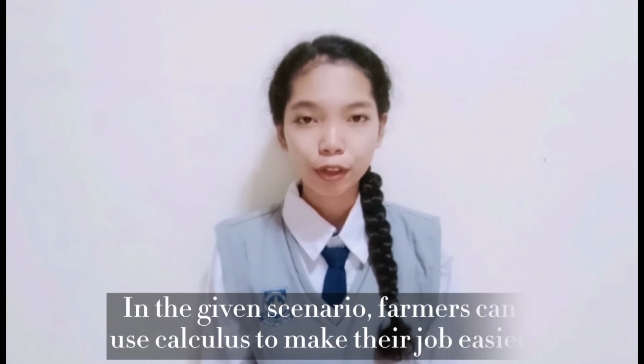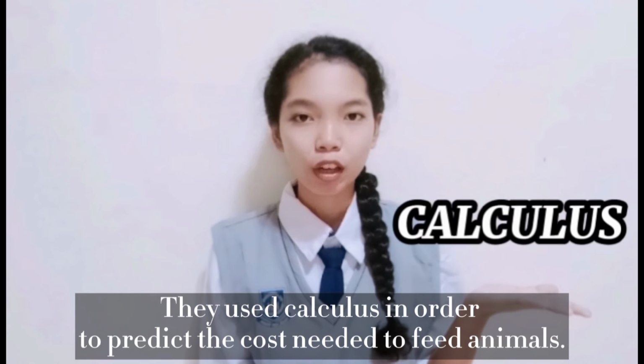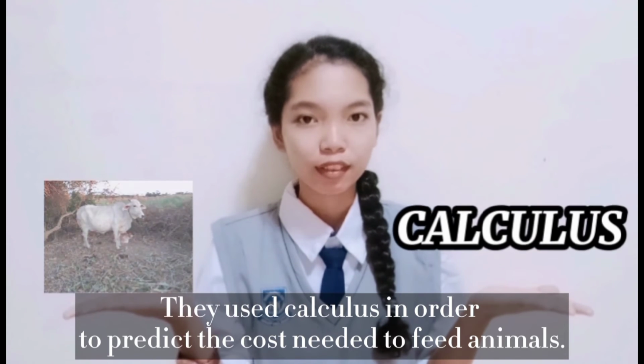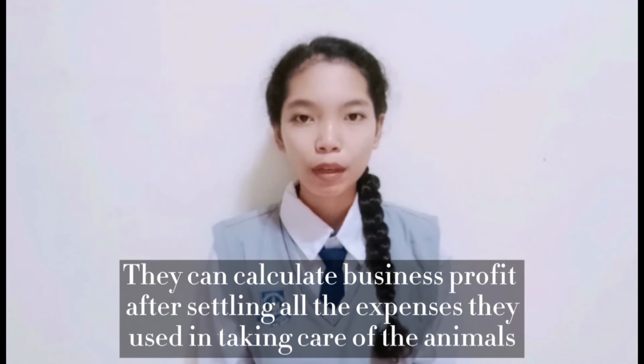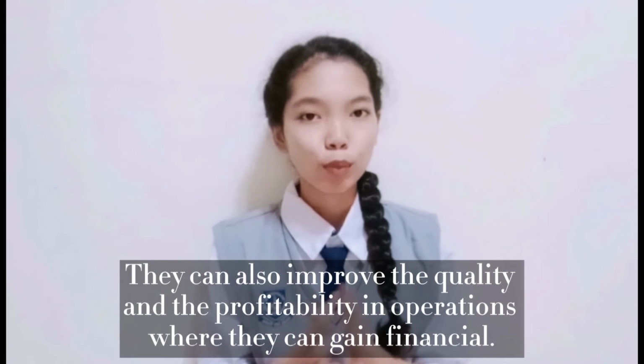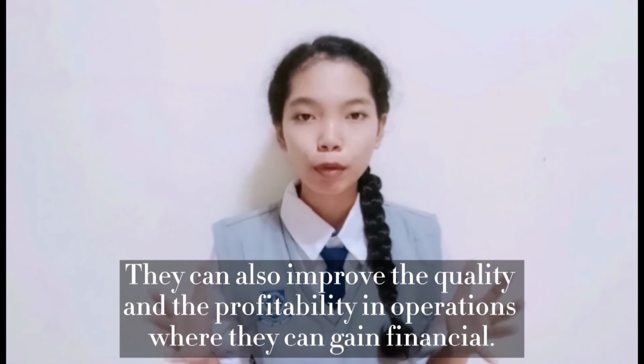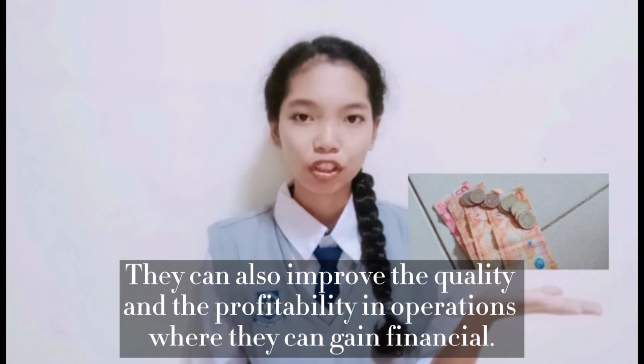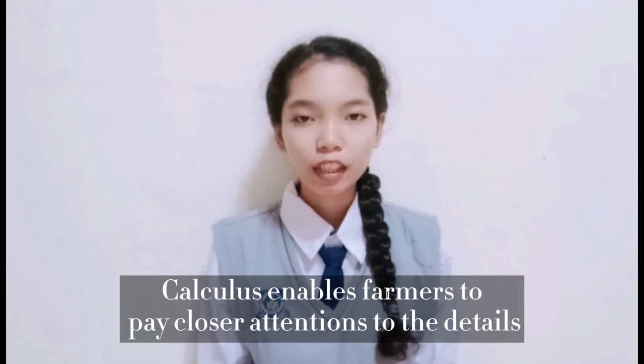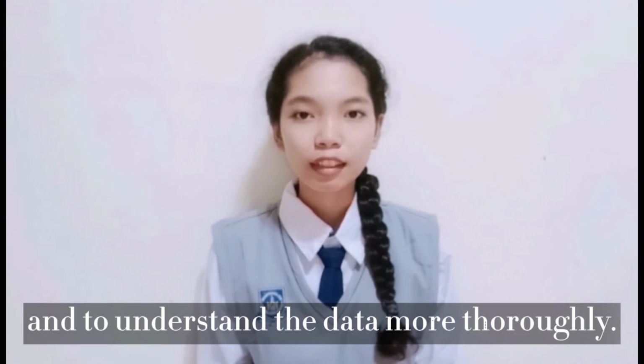In the given scenario, farmers can use calculus to make their job easier. They use calculus in order to predict the cost needed to feed animals. They can calculate business profit after settling all the expenses they incur in taking care of the animals. They can also improve the quality and profitability of operations where they can gain financially. Calculus enables farmers to pay closer attention to the details, to collect more data, and to understand the data more thoroughly.